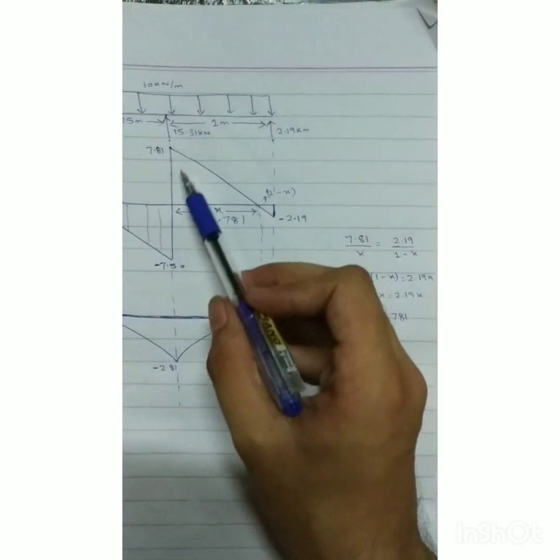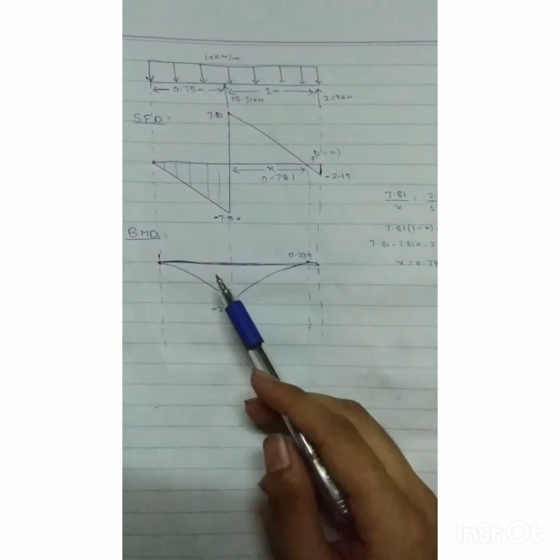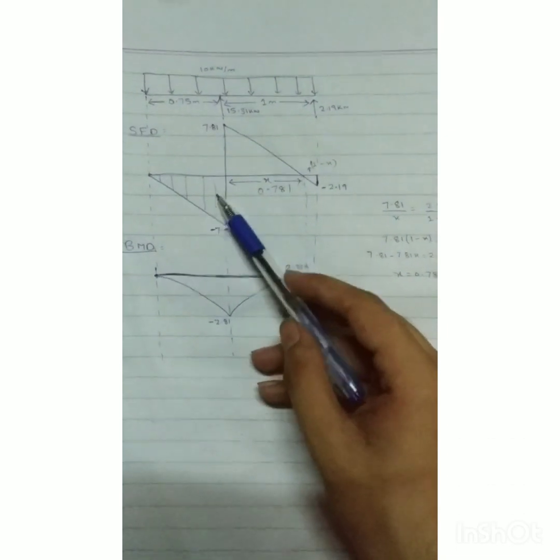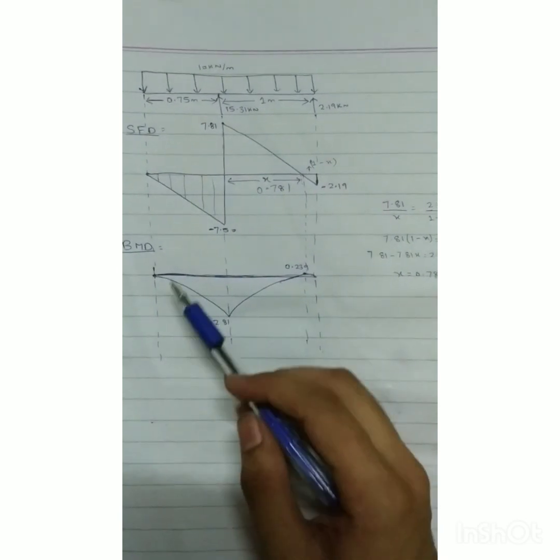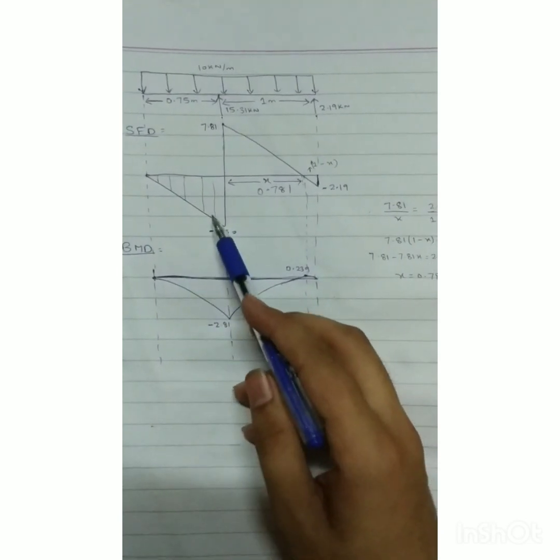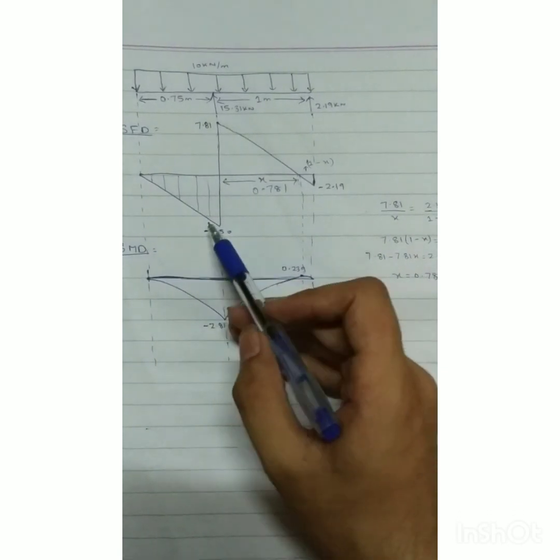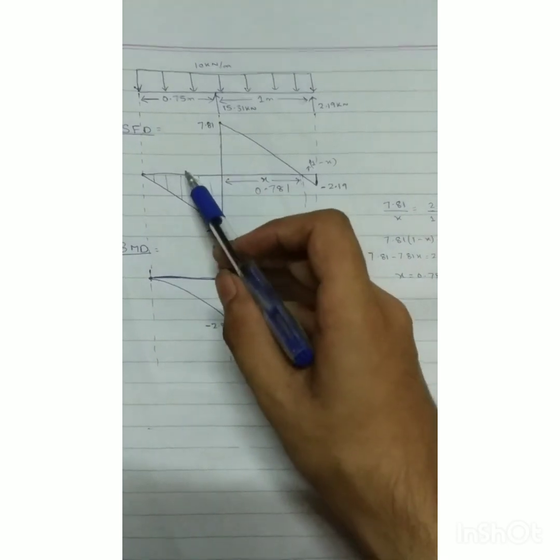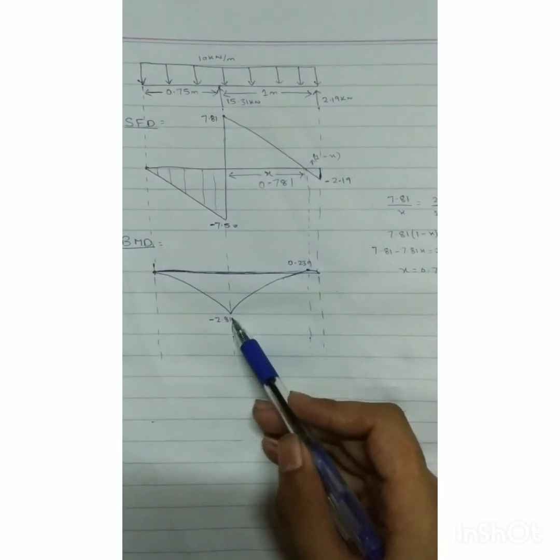Now we are able to calculate the area of this triangle and this triangle. So moving towards the bending moment diagram, this negative shear will cause the bending moment diagram to move downward first. So first we will calculate the area of this triangle. This area is calculated as 1 by 2 into 7.5 into 0.75, it is minus 2.81. So the bending moment diagram will move first downward.